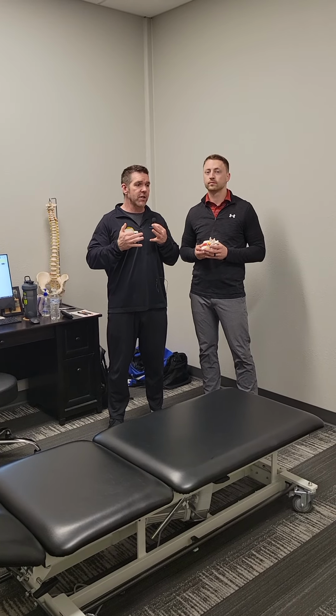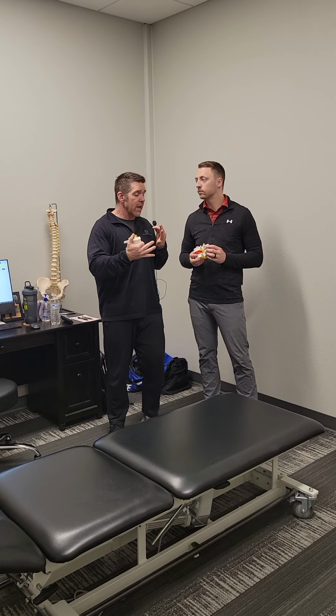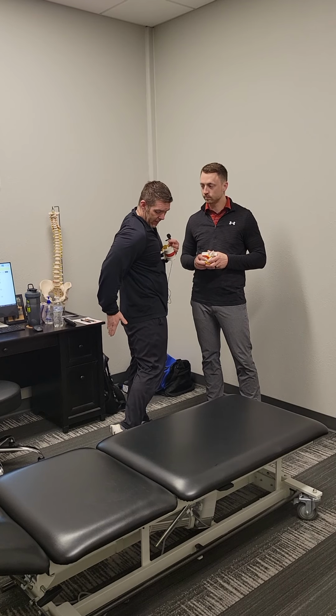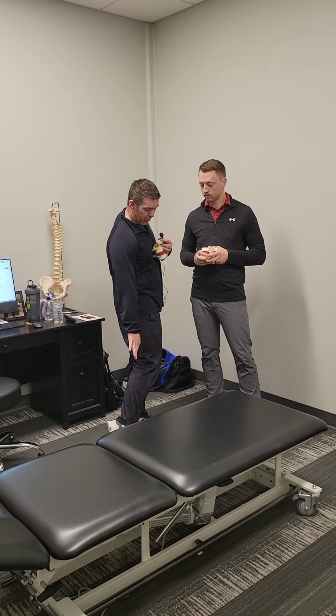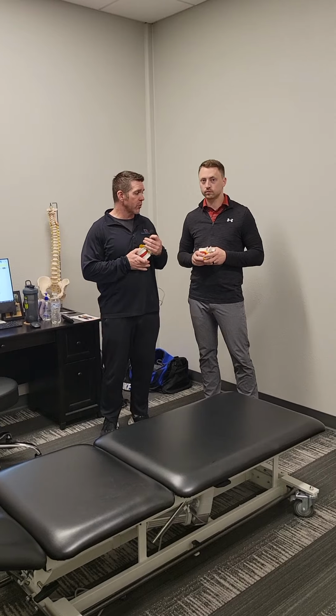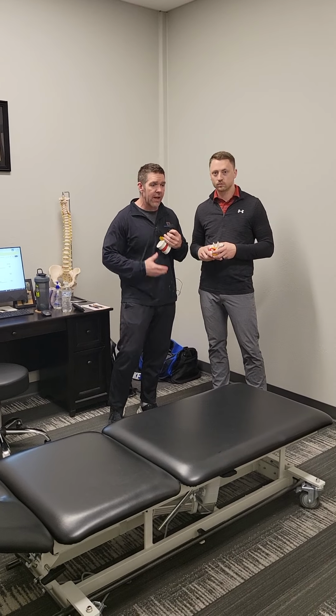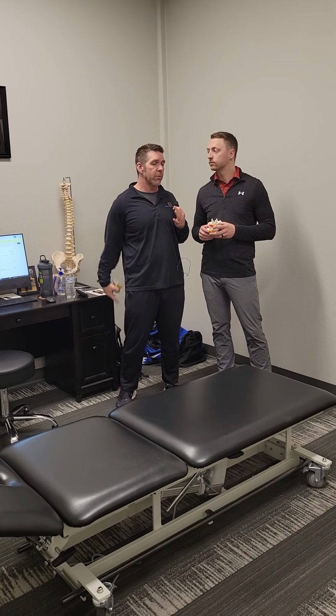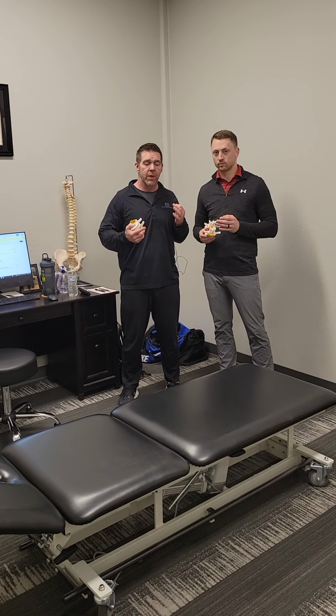So sciatica is kind of a garbage pail term for any pain in the leg. Typically, it's more in the back of the leg, glute, hip, and goes down. It can go below the knee into the foot. But there could also be leg pain that comes to the front of the thigh, to the side. For the purpose of this video, we're going to talk about the classic sciatica, right down the back of the leg, all the way to the heel or the foot.